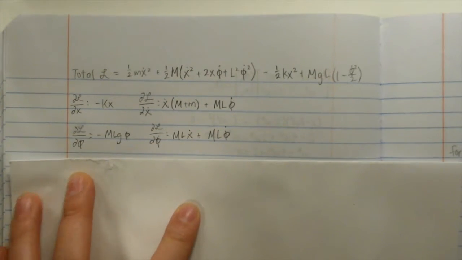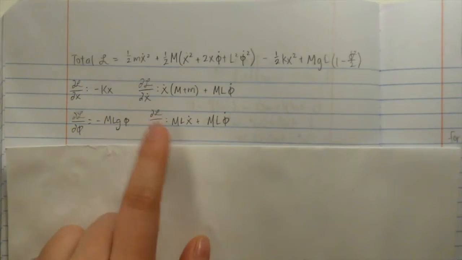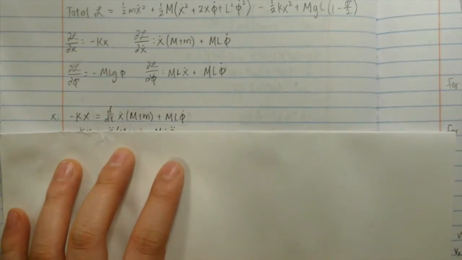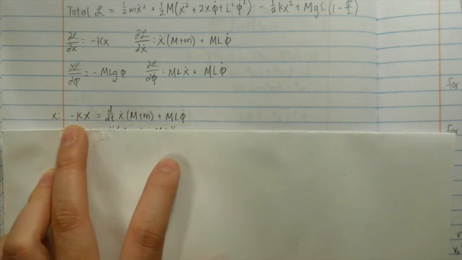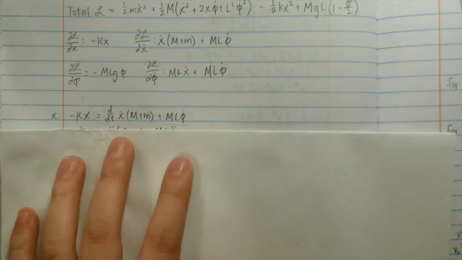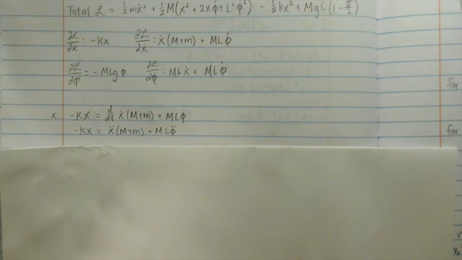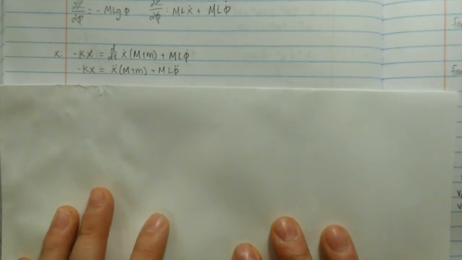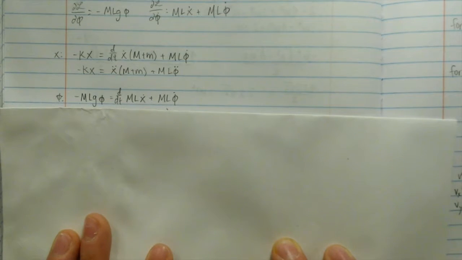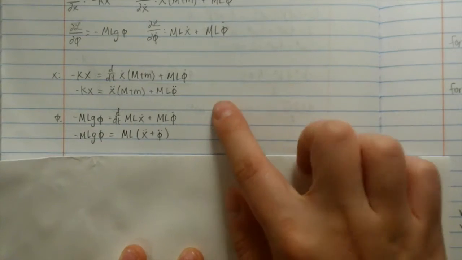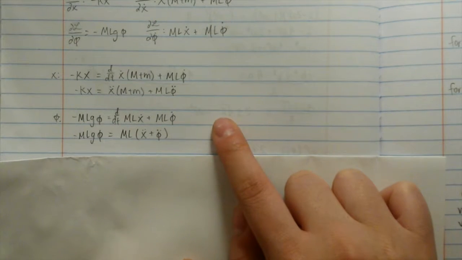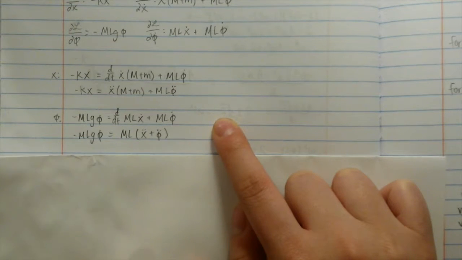We now have to take the time derivative of the ones with dots on them. So for the equation of motion for x, we have negative kx equals the time derivative of that, which gives us that equation. And for phi, we have negative mlg phi, and then the time derivative of that, which gives us this. And so here are equations for x and phi, the motion in those two directions.